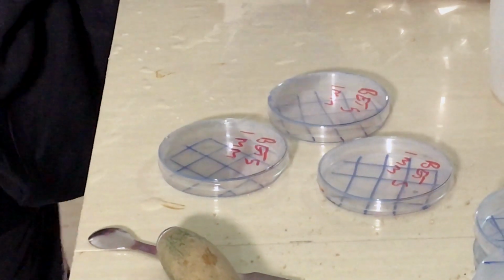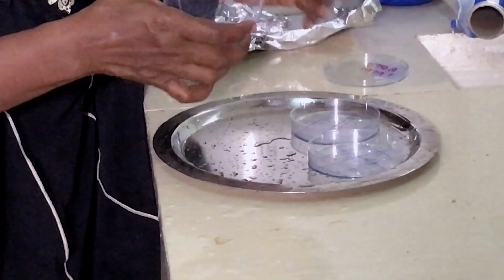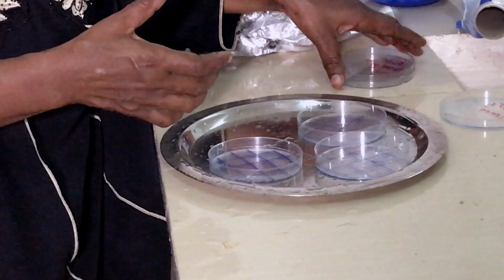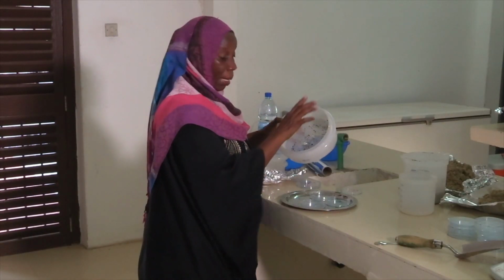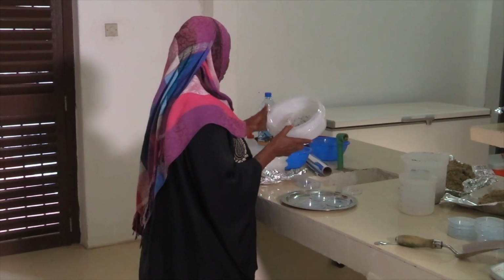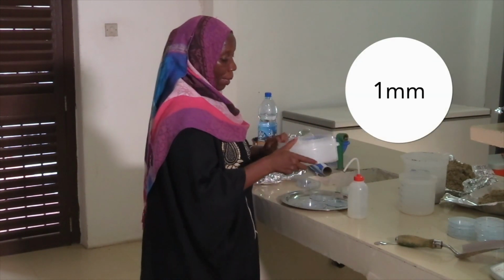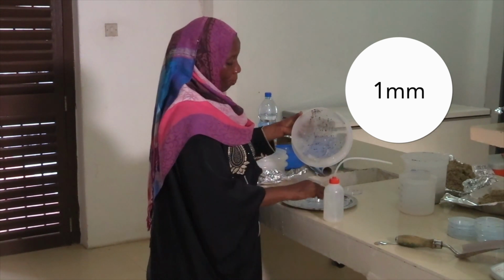So now we start the separation of our microplastic or possible plastic. We use only 3 petri dishes, I think enough for a sample. And I take the top one, which is the 1 millimeter sieve plate.